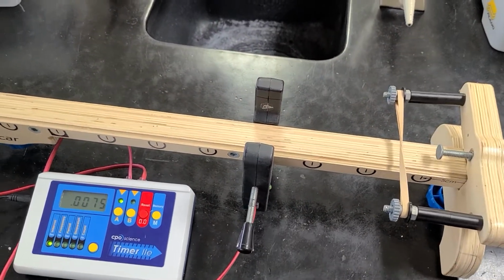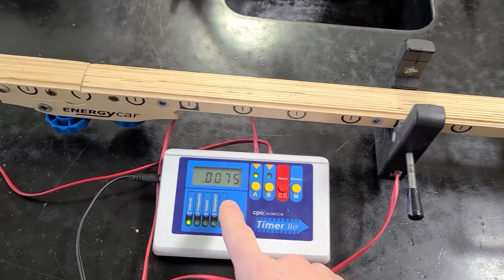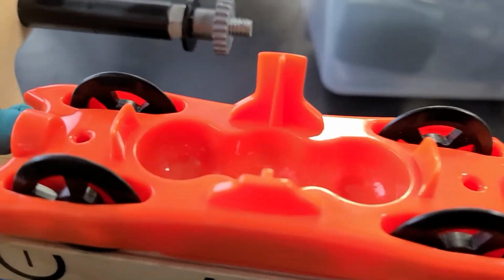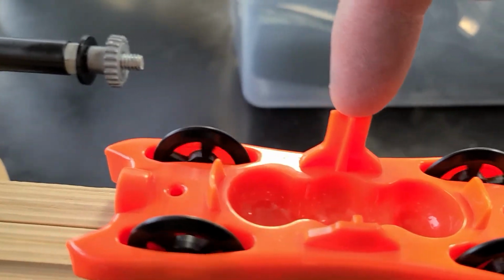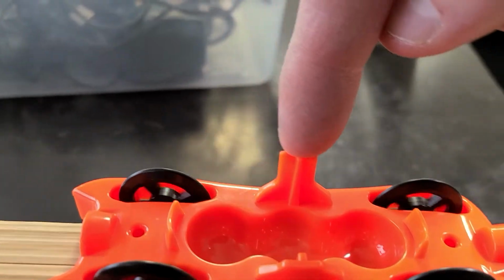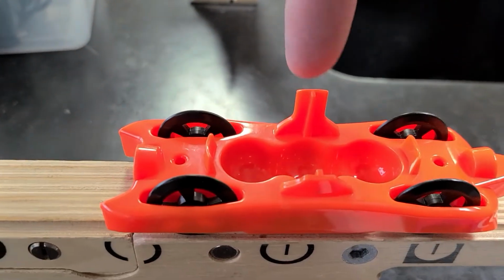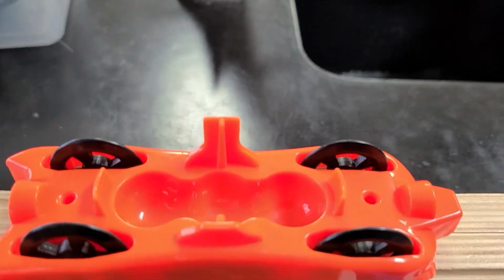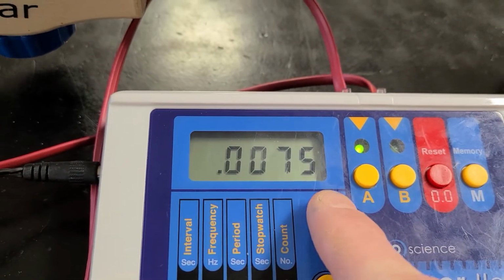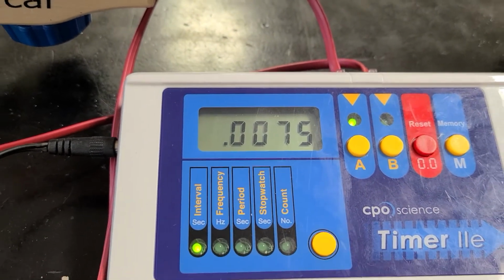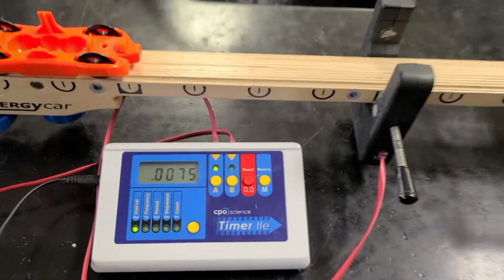It's going to go through a single gate, and this will tell us the amount of time it takes that flag on the top of the car to break the gate. Reminder, this flag is 1 centimeter wide, or 0.01 meters, so we can use that as our distance, together with this time from the timer, to find the speed. So that's the setup for the first part.